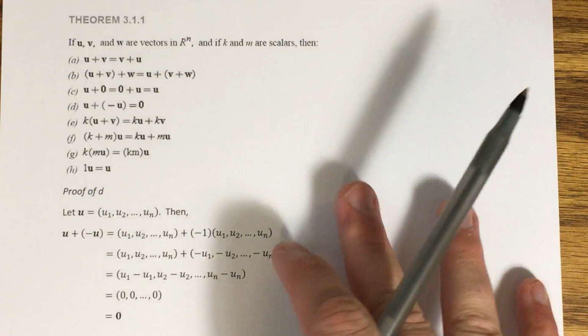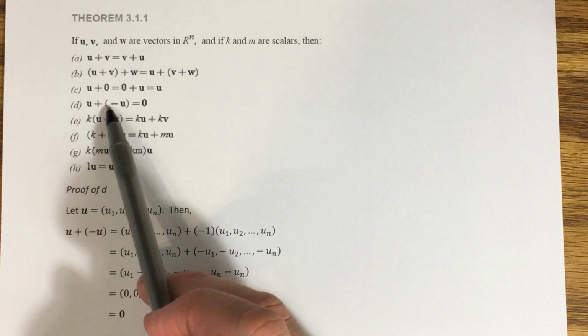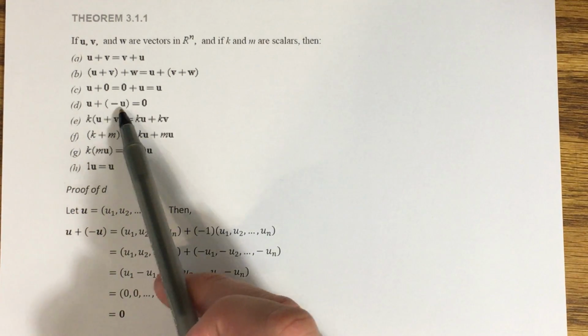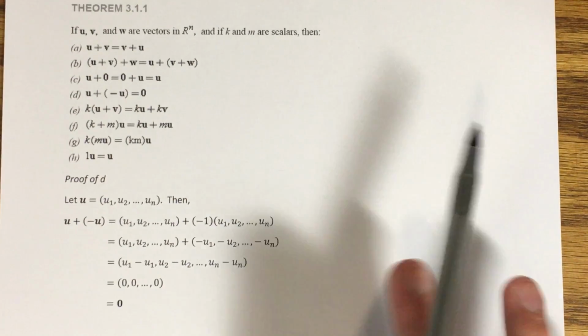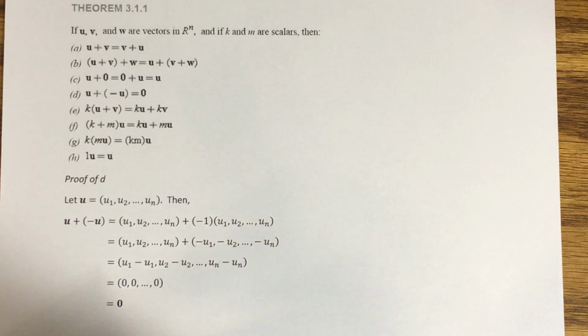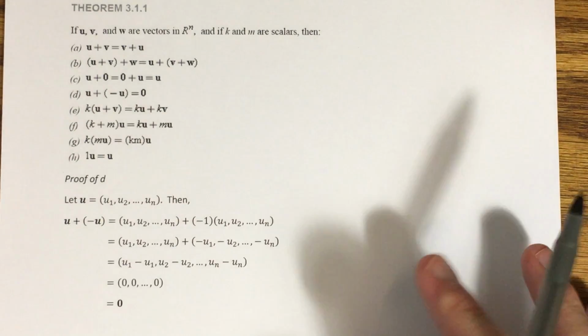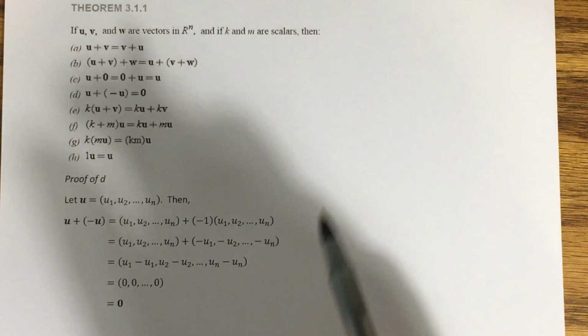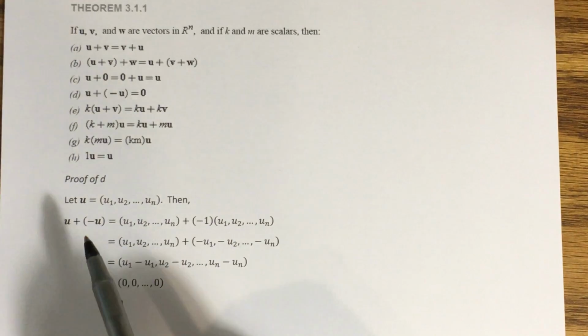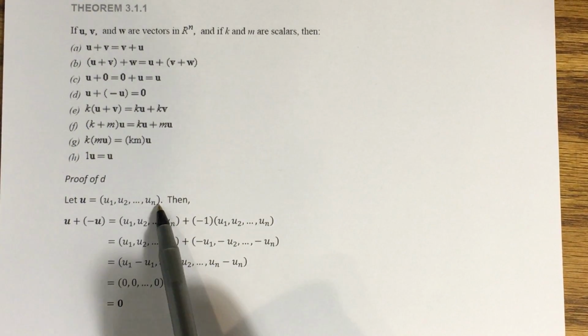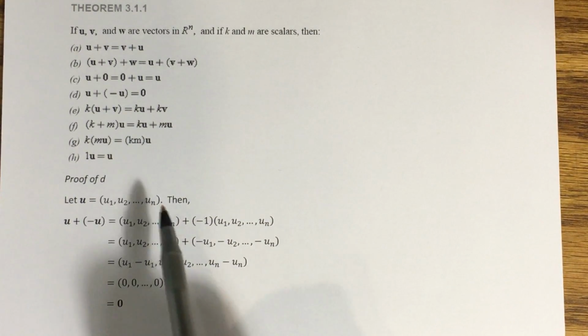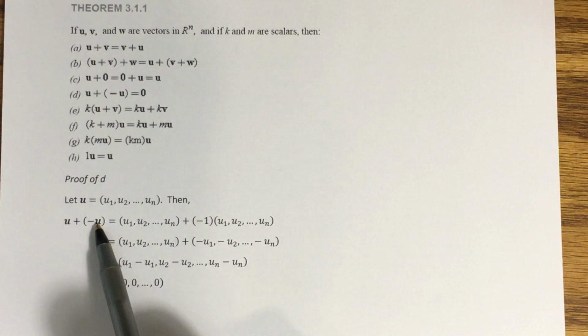So I'm going to prove one of these. Let's suppose we wanted to prove D, the fact that u plus the opposite of u is equal to 0. These proofs are super straightforward. What we do is we take any vectors that are shown to us in this property, and we give them a component form. So I say let u be this ordered n tuple, u1 through un. Then what does it mean to do u plus negative u?